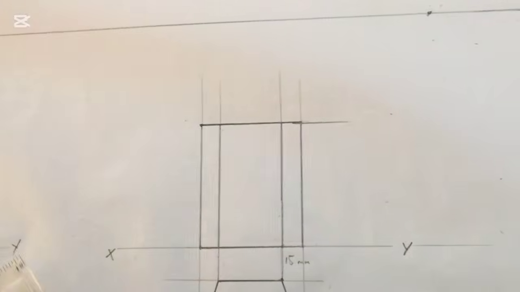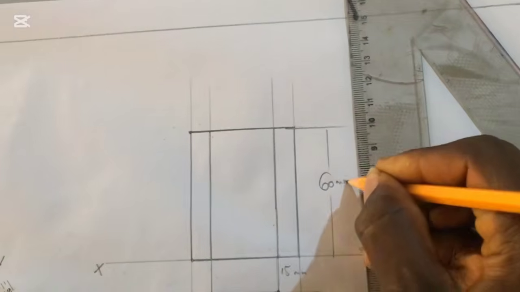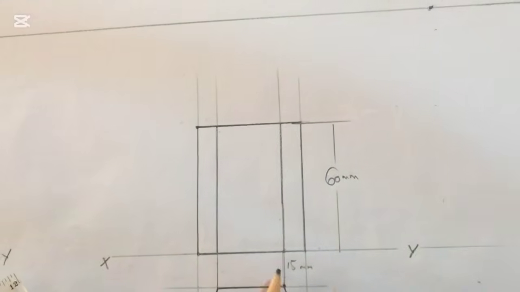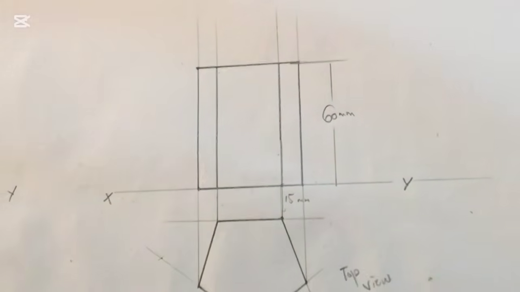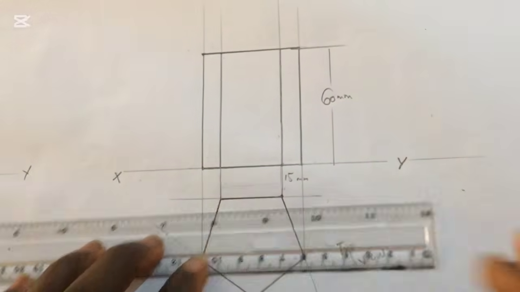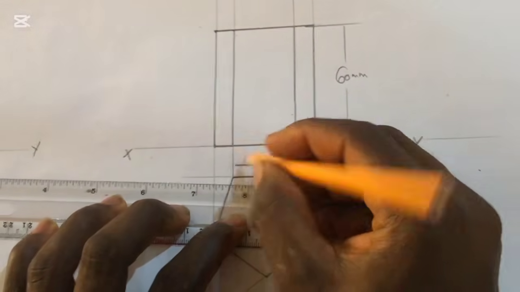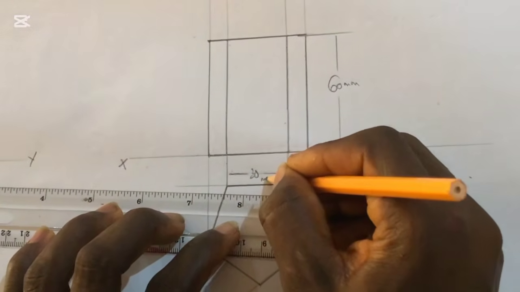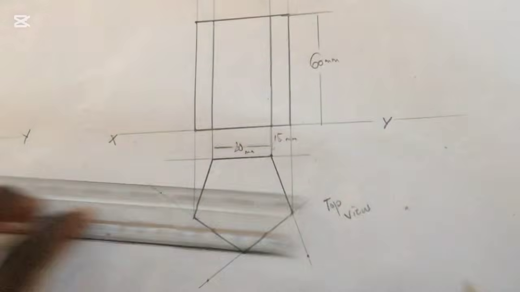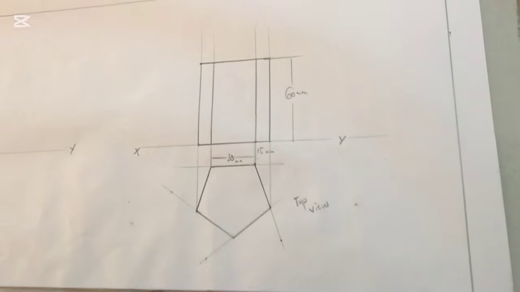And you can use this to dimension it. Just put 60 millimeter here, and you put 15 millimeter again. You can put the 30 millimeter that we're using to cut it. You can put 30 millimeter also here. It's either you put it here or you can put it here also. So that is for the pentagonal projection.